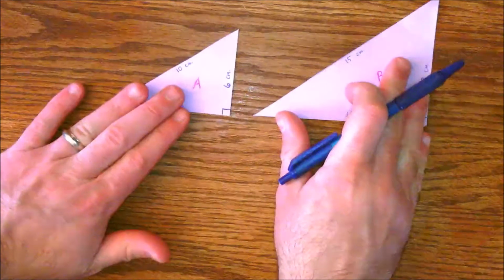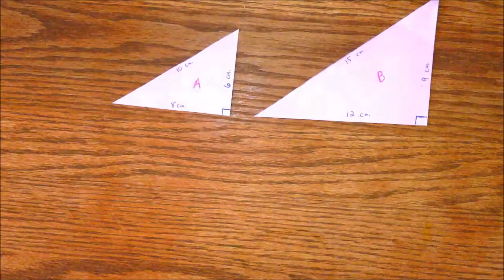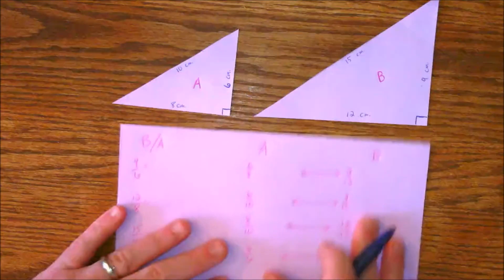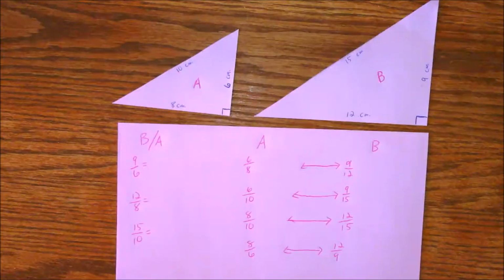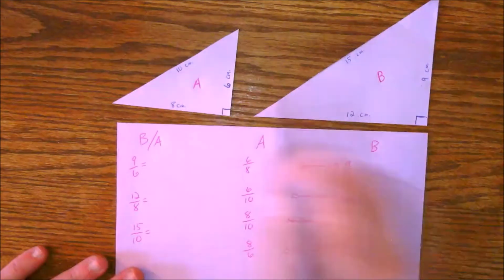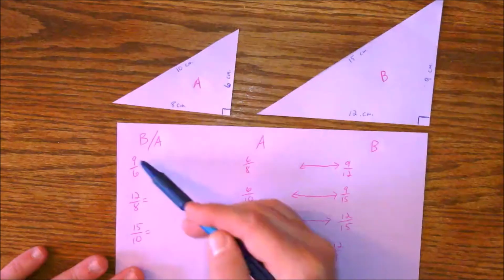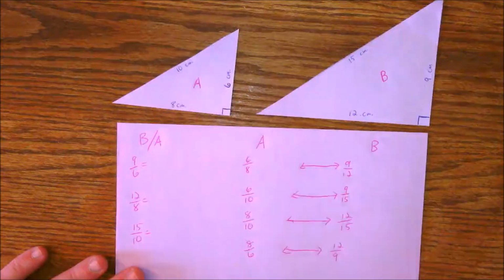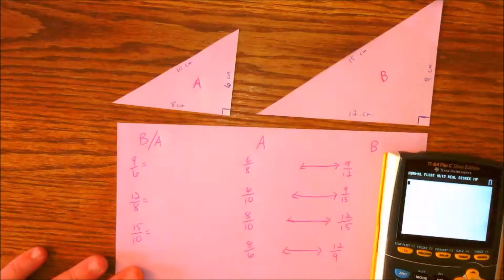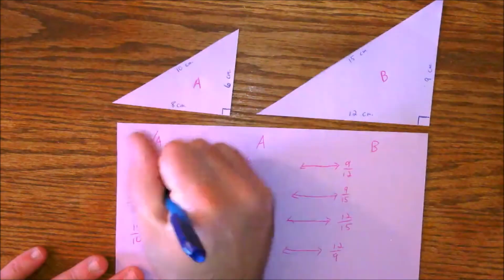Now, what I'm talking about from the lesson is something like this, where we can compare side lengths between the two triangles, and we notice that the ratios are all the same. If we take corresponding sides, like this 9 and this 6, so 9 over 6, and do some division, 9 divided by 6, I get 1.5.